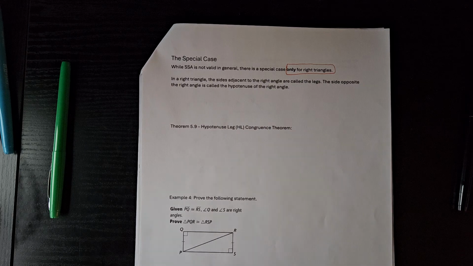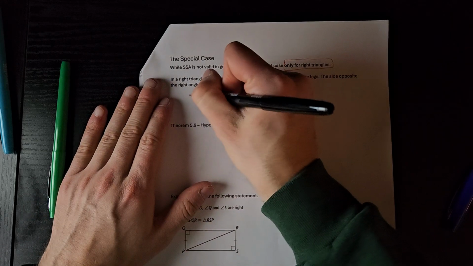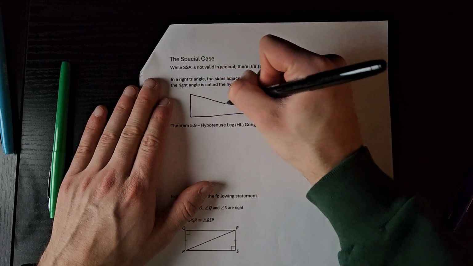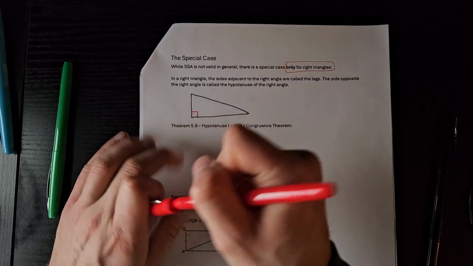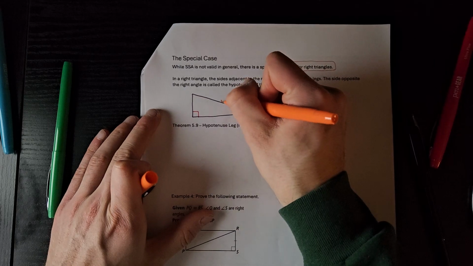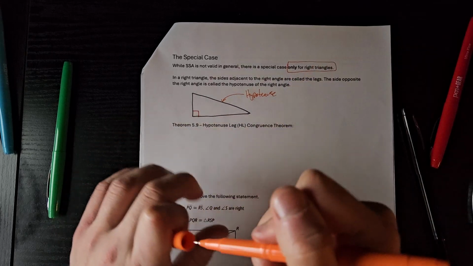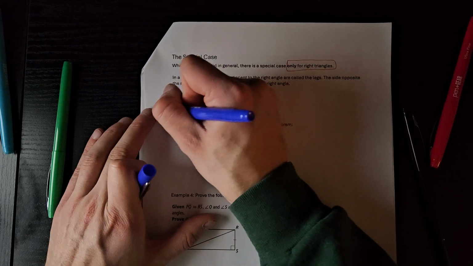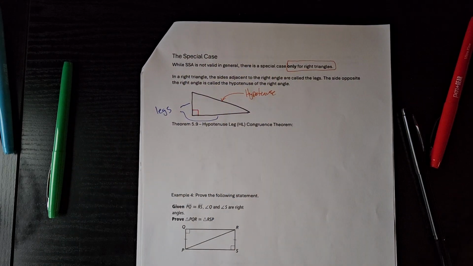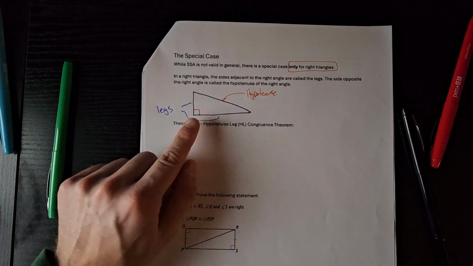Now, in order to understand this specific case, we need to look at the anatomy of a right triangle itself, picking out what parts are what and naming them. So I'm drawing out my right triangle right now, and I'm going to say that this part is my hypotenuse of my right triangle, and this stuff in blue are my legs of my right triangle. So that's important information to know. The legs are adjacent to the right angle. The hypotenuse is directly opposite of it.